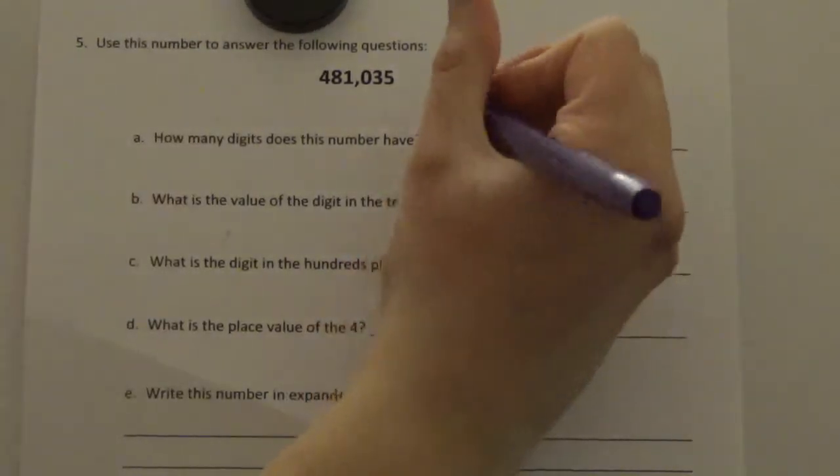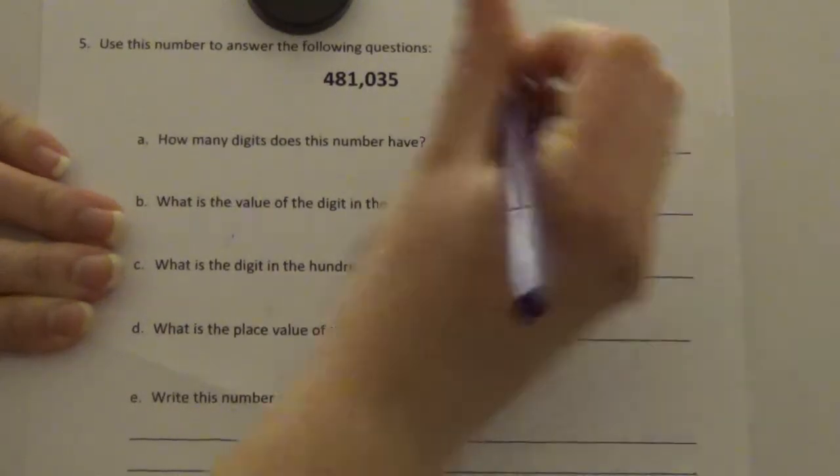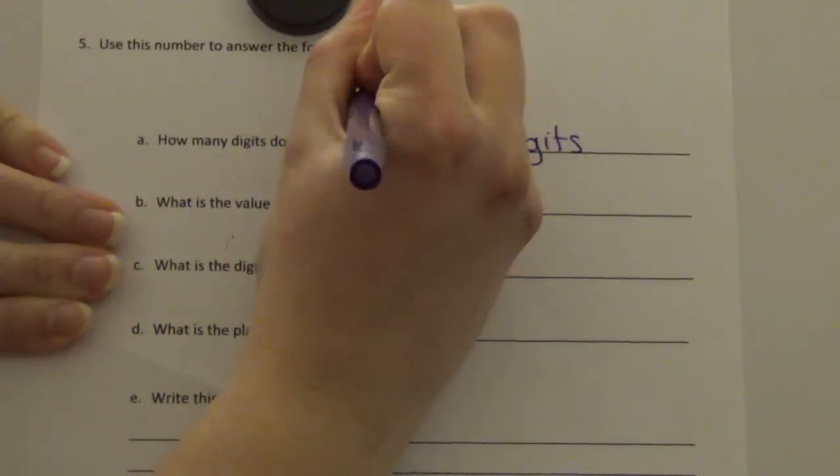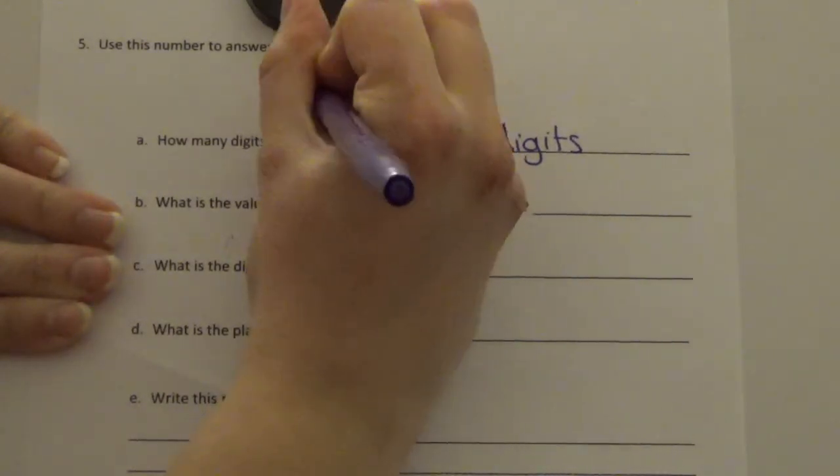Okay, this number has 6 digits. It has a ones, a tens, a hundreds, a thousands, a 10,000s and a 100,000s digit.